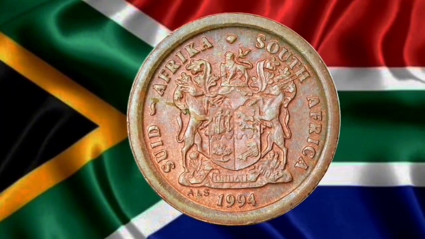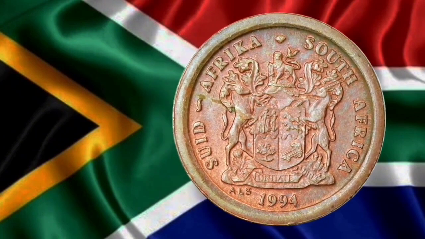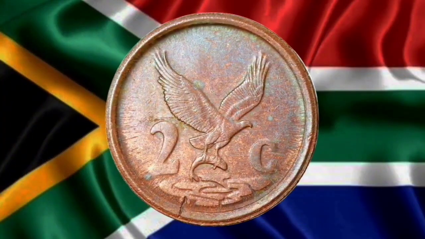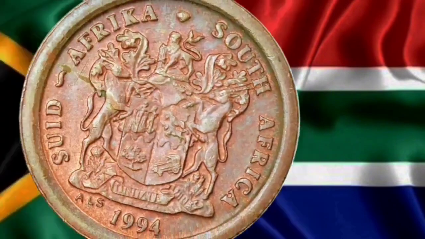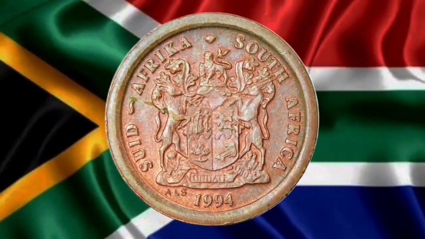The 1994 2-cent coin stands as a reminder of resilience, transformation, and the journey of a nation toward democracy. Coins like this are not just money. They are miniature works of art and pieces of history that connect us with the past and reflect the culture and politics of their time. This is what makes coin collecting such a deeply rewarding hobby.